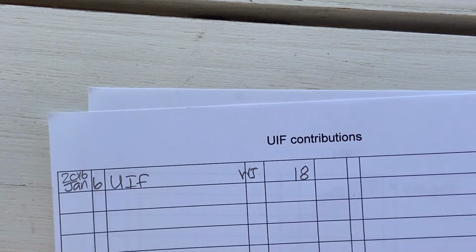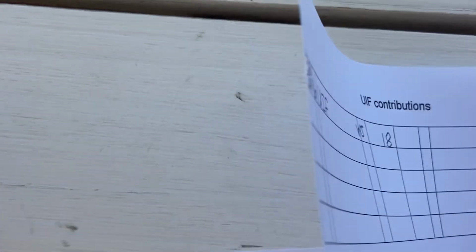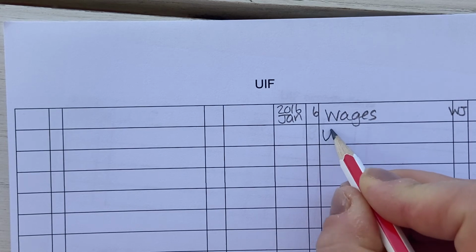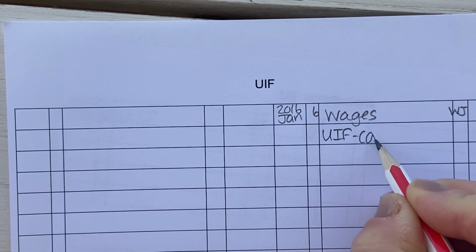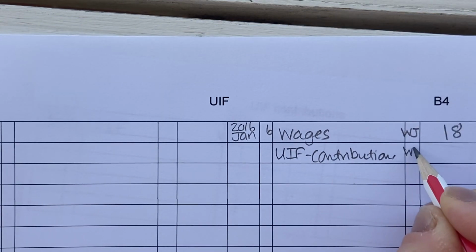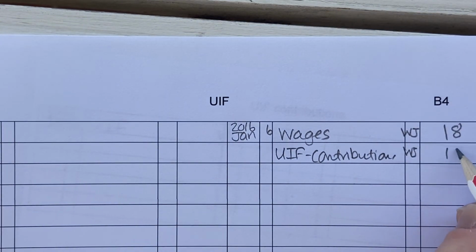And I'm going to credit my UIF account. Here's my UIF account. I'm going to credit this with UIF contributions from the wages journal, and that was also 18 rand.